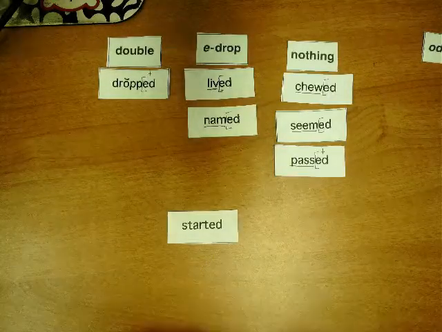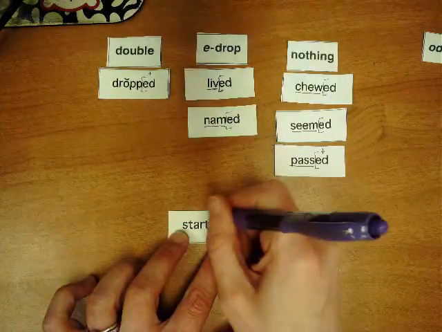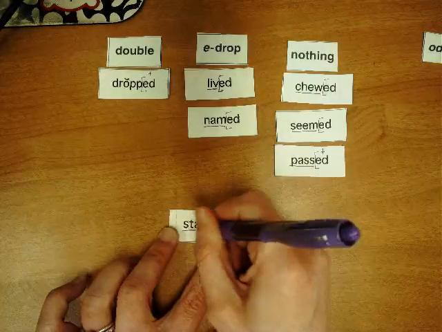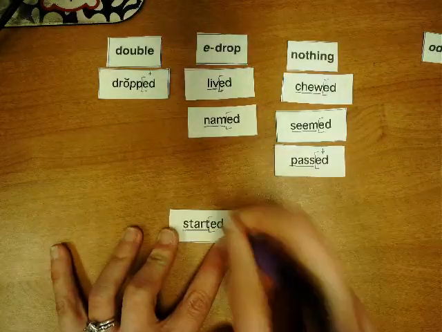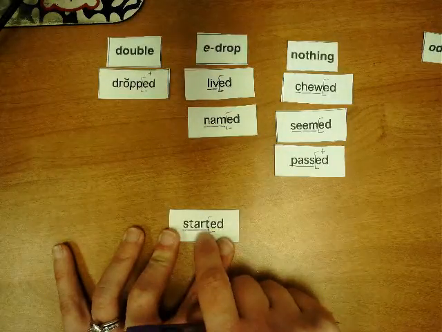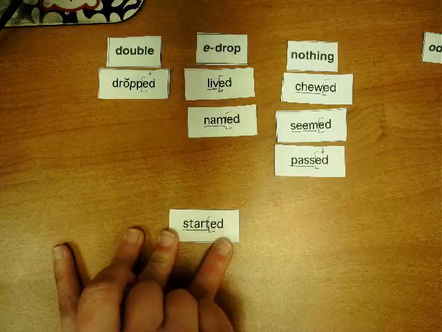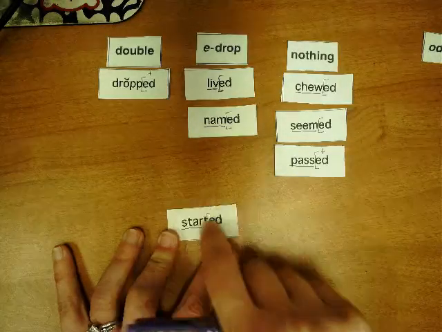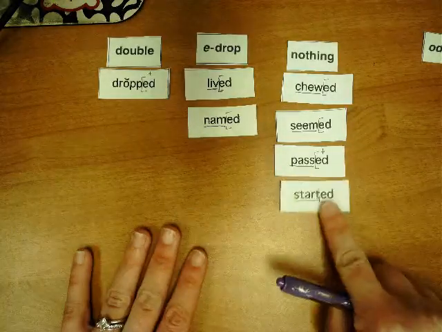Let's look at the word started. Go ahead and chop off that suffix. You've got that full base word. It's an R-controlled syllable right there. And typically we don't need to change anything for those. We don't need to keep it short. Typically R-controlled syllables go into our nothing category.